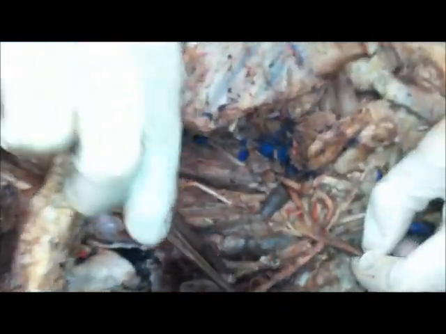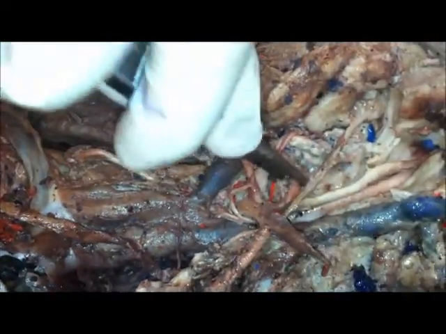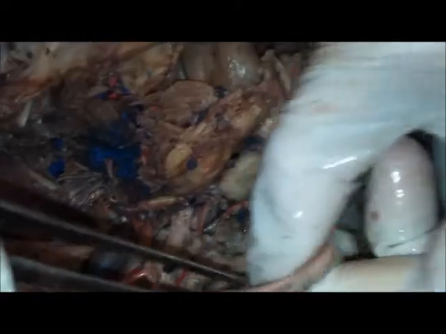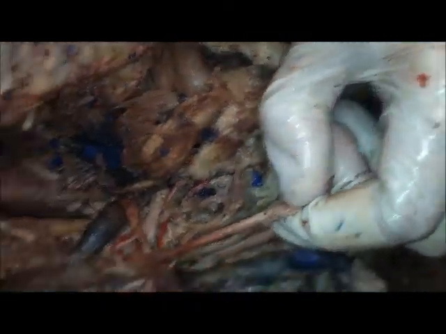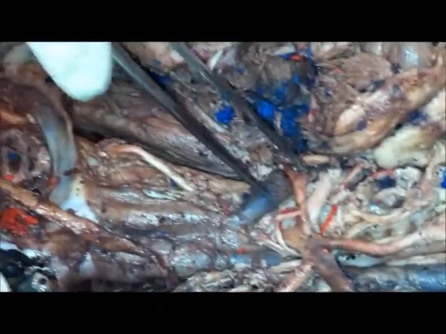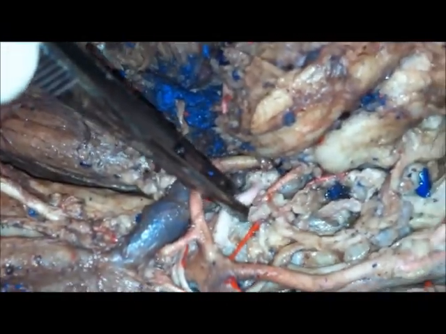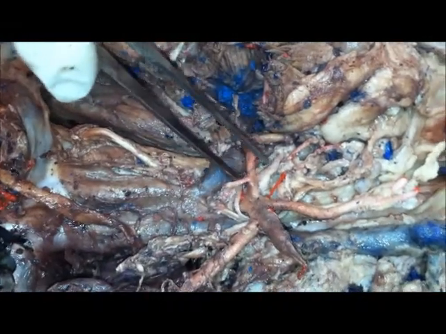Then we're going to the internal thoracic artery, which branches and comes down along the front part of the sternum. The superficial cervical artery, which is the one that comes to the front, that was cut. The vertebral artery, which was the bottom one. And the costocervical trunk, which was the other one.